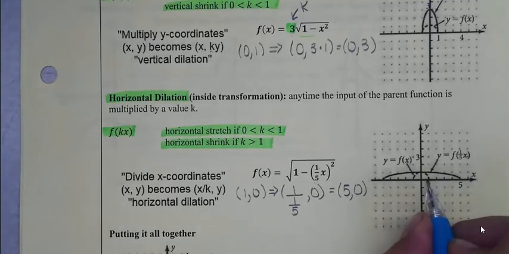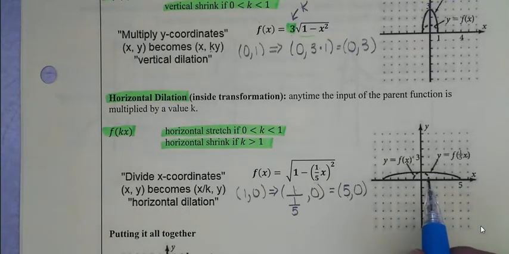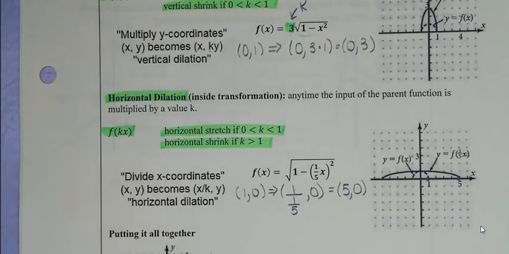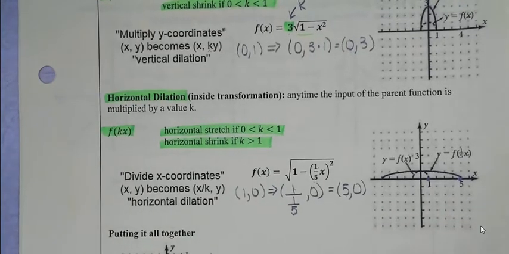So this point dilated in the horizontal direction to this point. And the same thing would happen if I did that in the negative direction. Okay, so what happens when you put it all together?